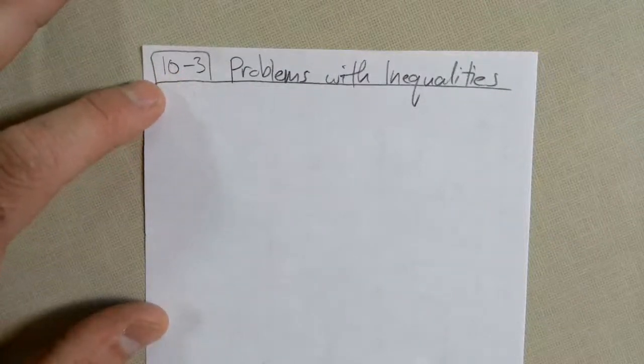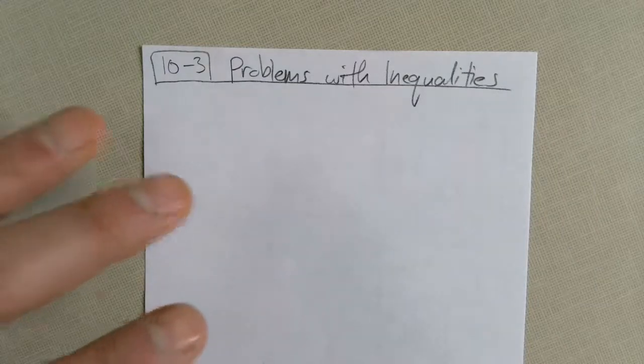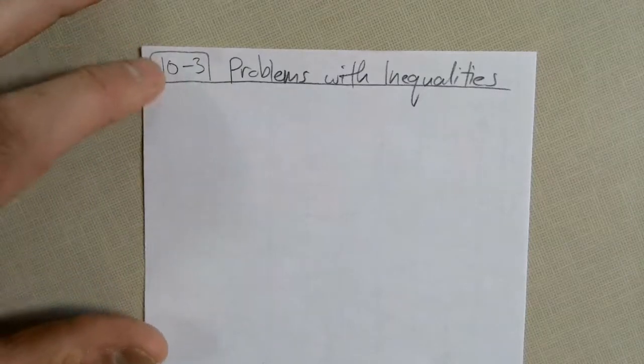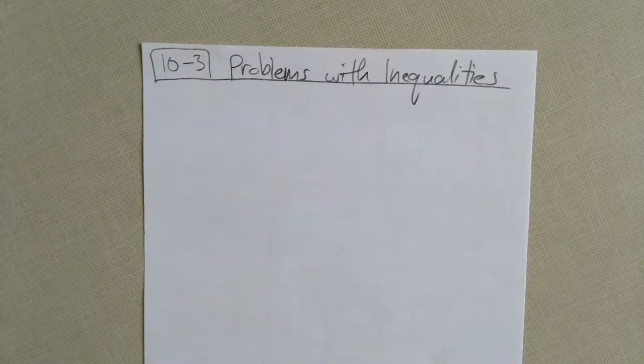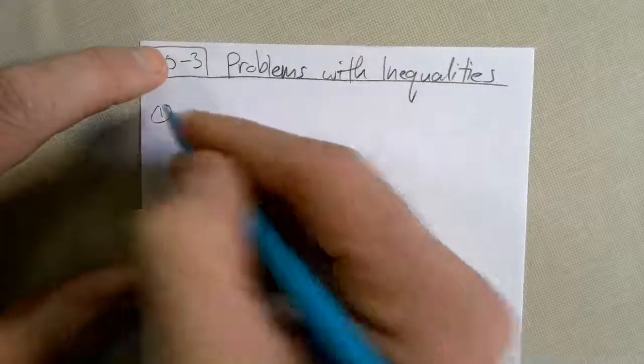All right, you guys, Chapter 10, Lesson 3, Solving Problems with Inequalities. Okay, we're going to use what we just did in the last lesson, set up some word problems and solve them. All that's new here is thinking through a situation and applying the appropriate inequalities. So let's do an example.